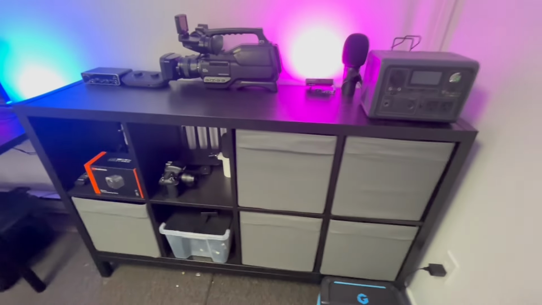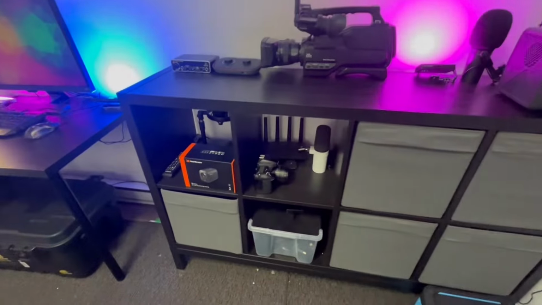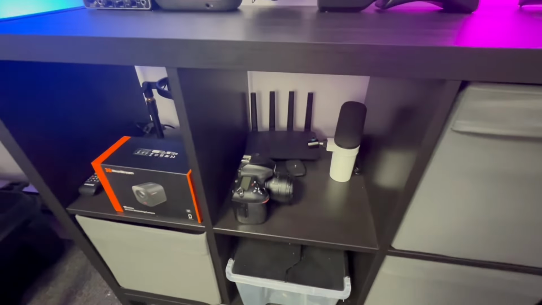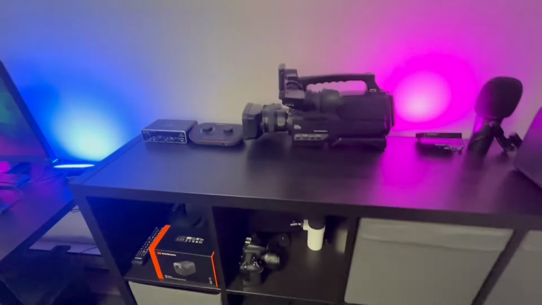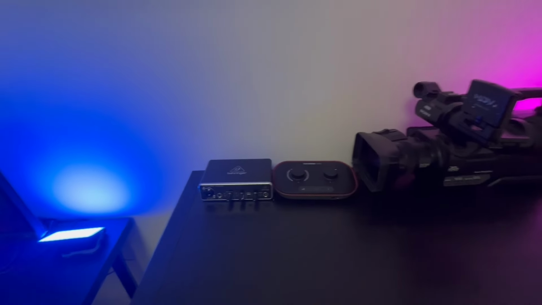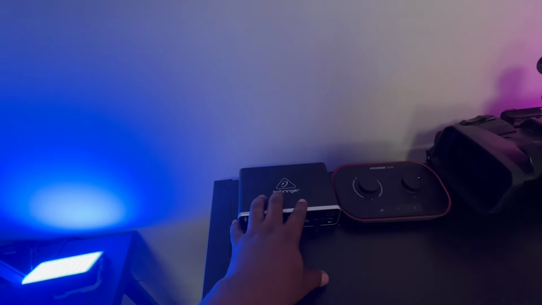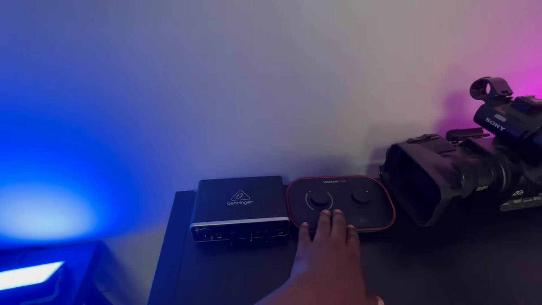So I use this to organize and store my stuff. I've got a few cameras, a few microphones here, but I also use it as decoration in my background to show my personality. This is some of the stuff that I reviewed, some of the stuff that I have used.